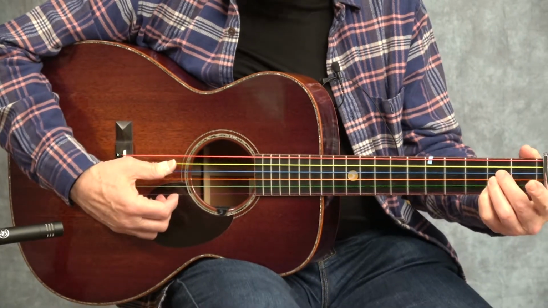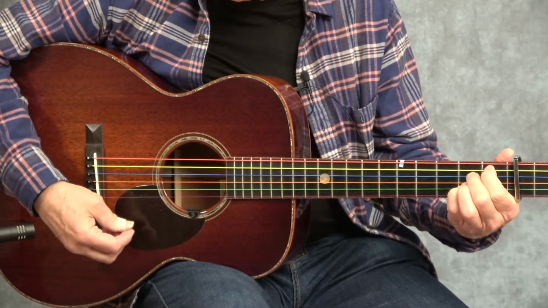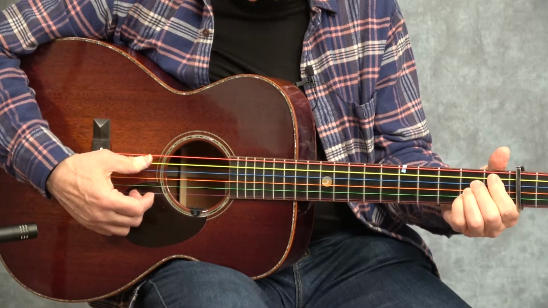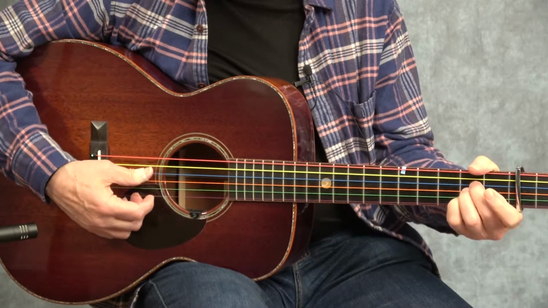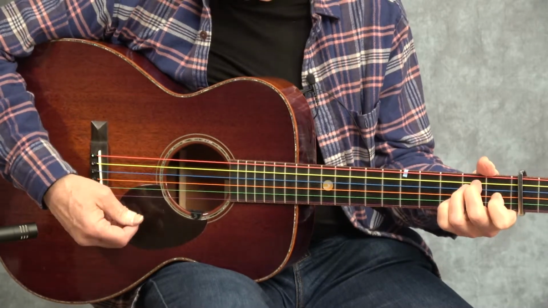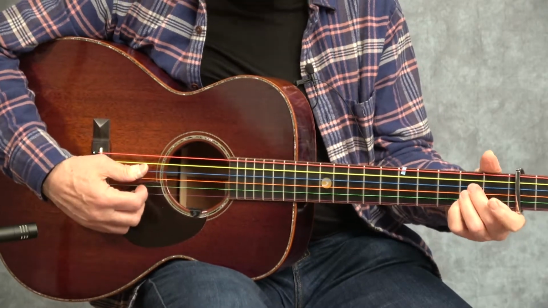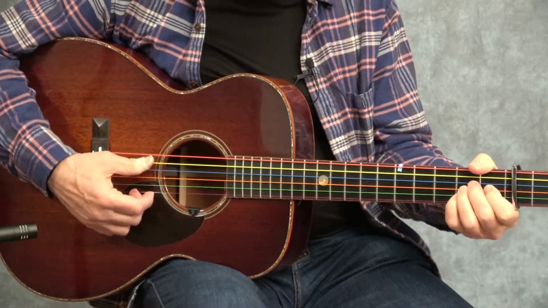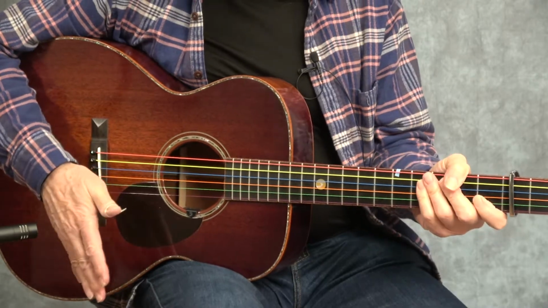So I've got this bass line going A sharp, B in the bass. And if you listen to Pete's version of this, you'll hear a lot of little syncopations going on. So that little progression right there for me is the price of admission right there.